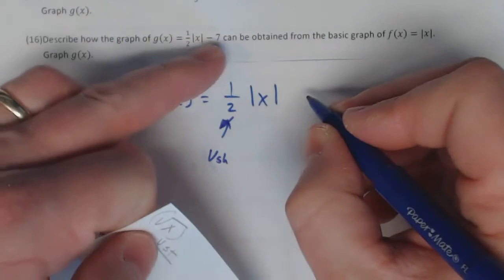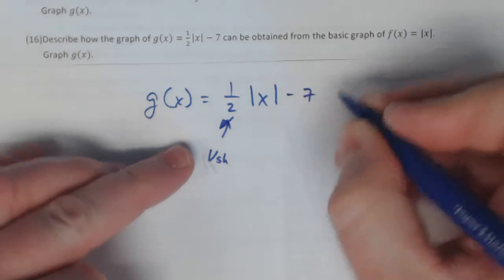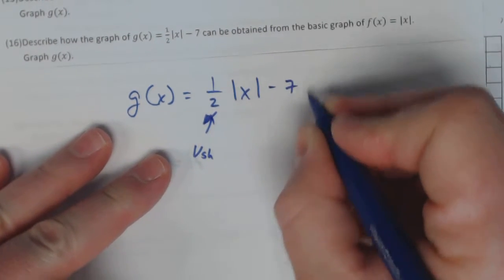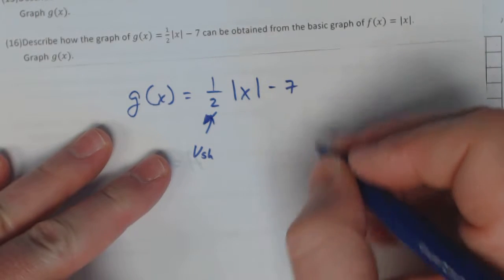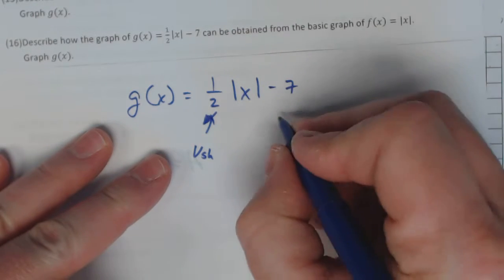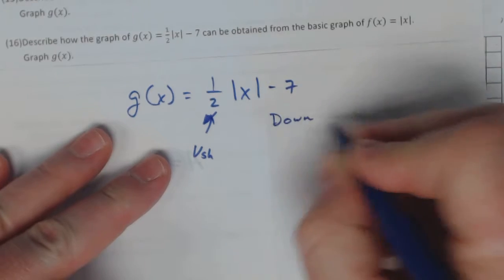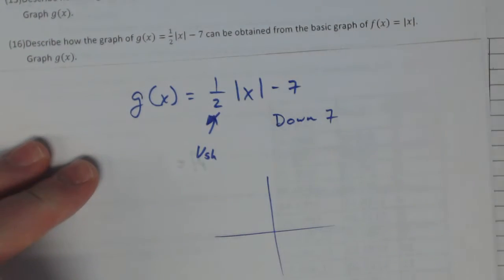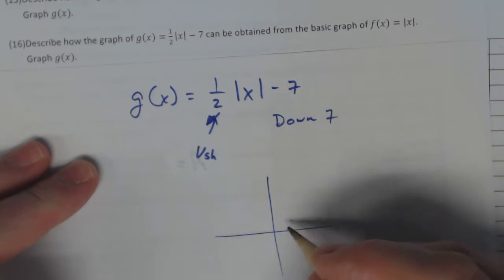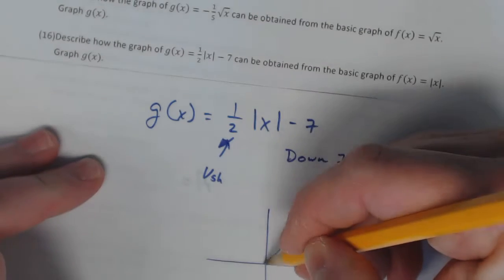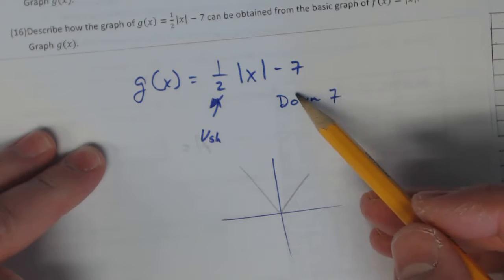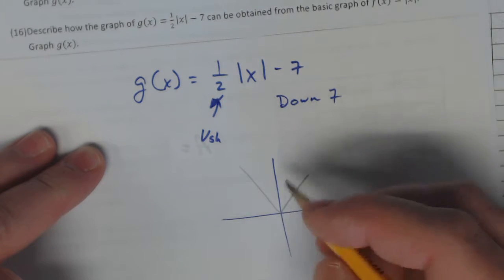This is just the original function. Now what's the -7 on the outside do? If it's -7 on the outside, it's not inside there. It's going to be a vertical shift, up or down. Since it's minus, it's down. So if I was going to graph that, here would be my original. Let's remember the absolute value is a V. I'm going to vertically shrink it and then move it down 7 spots.